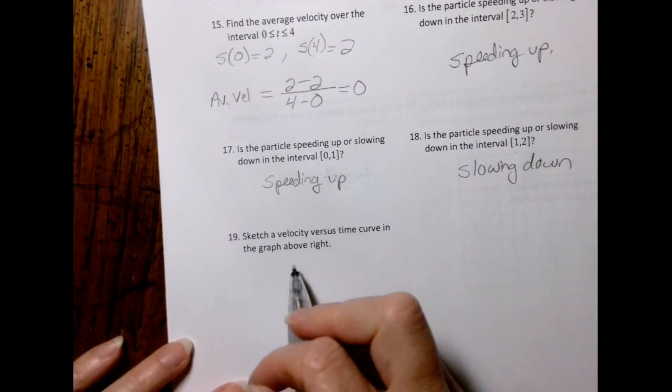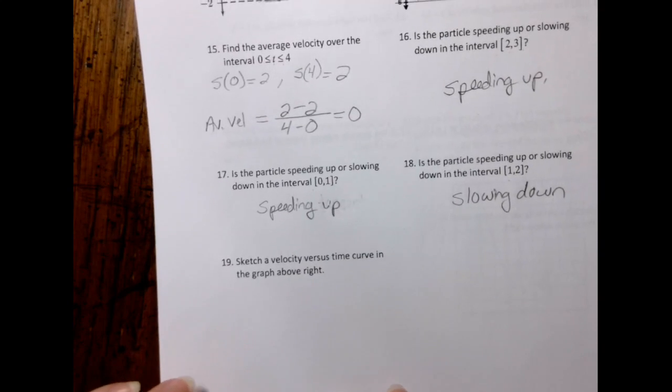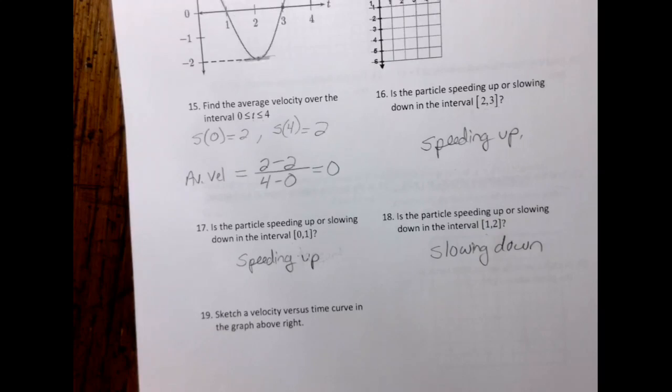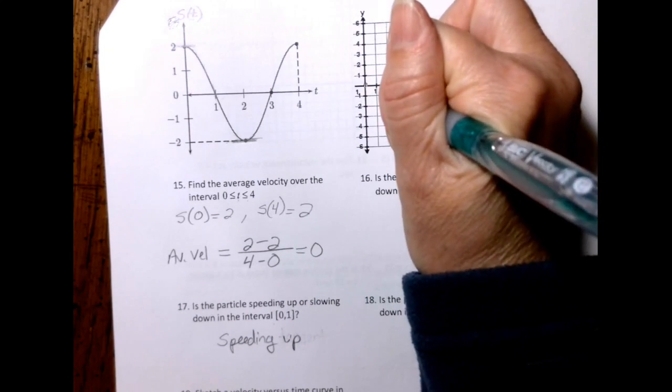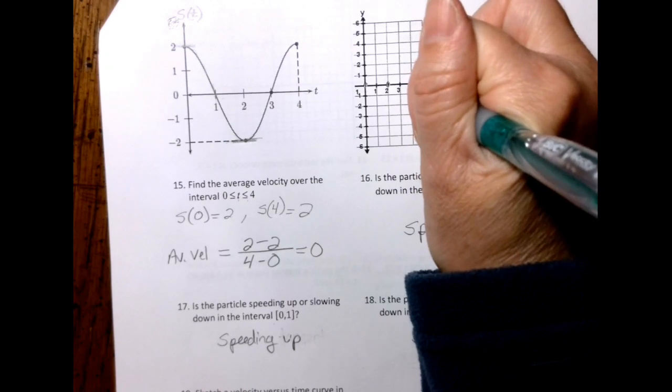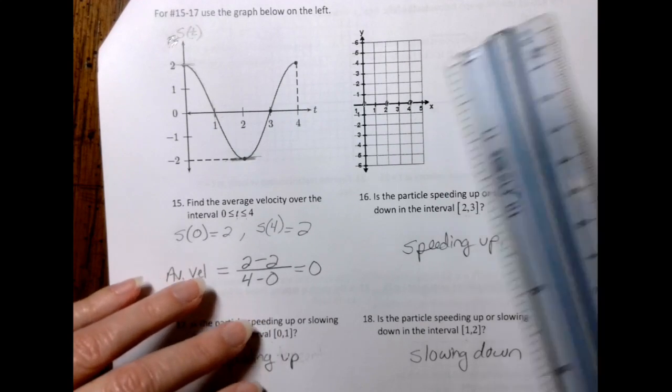And next what we're going to do is sketch velocity versus time. I'm going to go with all the spots where my slope is 0. Slope is 0 at the beginning, slope is 0 at 2, slope is 0 at 4. That's where my curve is flattening. Then what I need to do is figure out what my slopes are.